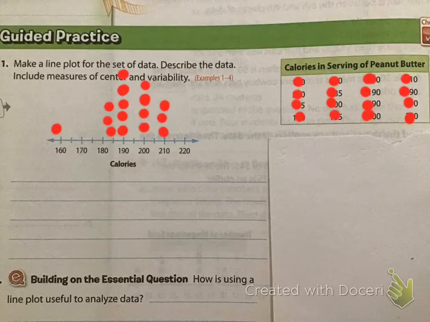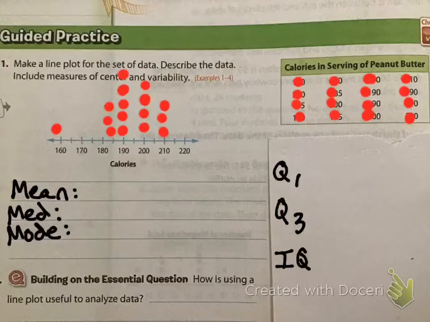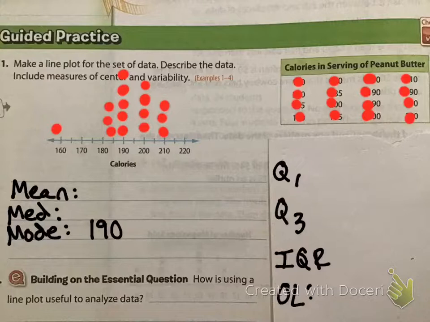So, what we find: mean, median, mode, then I want my Q1, Q3, IQR, and our outlier. So I'm going to write it like that. So our mode, easy, is 190.